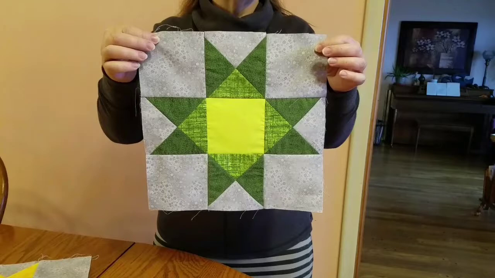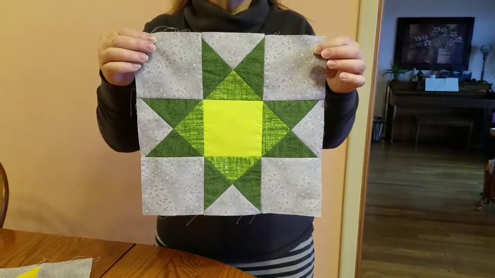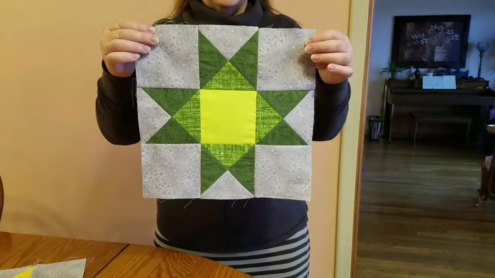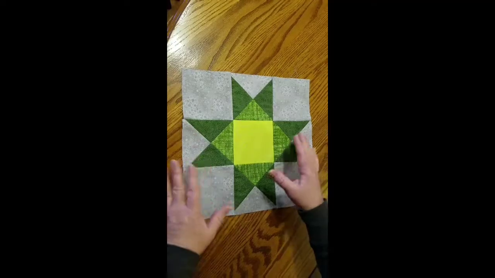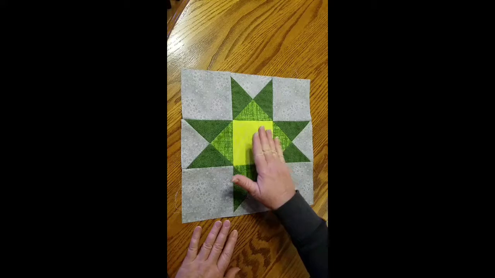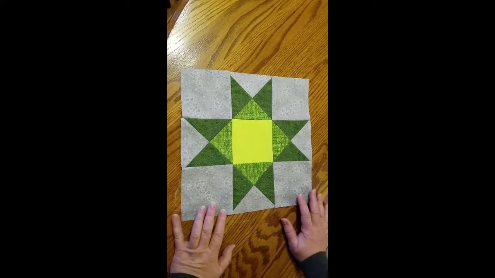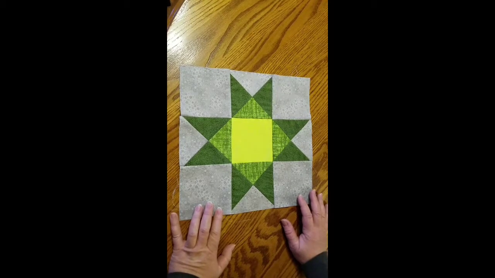But the real challenge this month is that we would like you to try to choose your fabrics in such a way that you create an illusion of transparency, as if the different layers overlap from the center to the points in this transition area. So I'd like to give a few suggestions on how to make that happen.